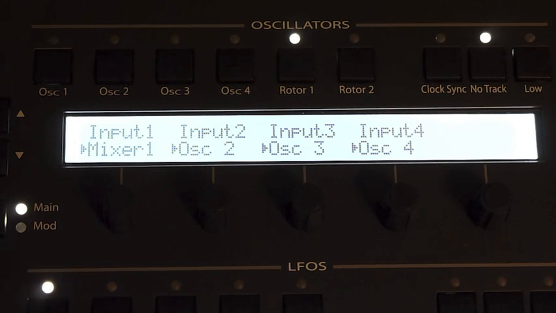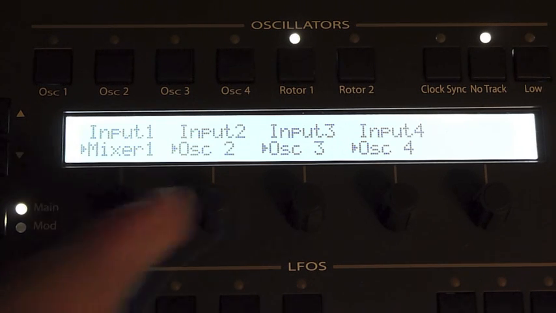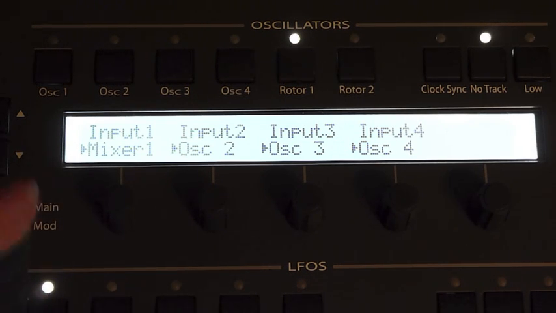And one of the cool things is that there's 4 mixers, so you can have the inputs of the rotor be different mixers. So you can route 2 oscillators to mixer 1 and route 2 other oscillators, or whatever sound sources you happen to want, to mixer 2, and use the 2 mixers as inputs to the rotor.